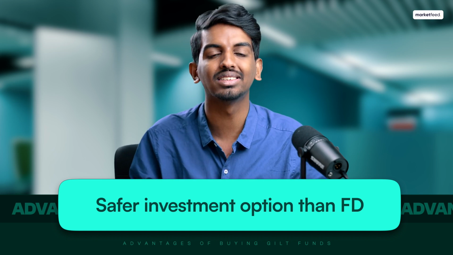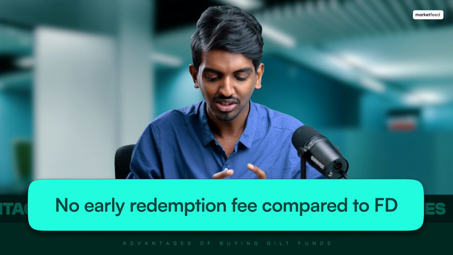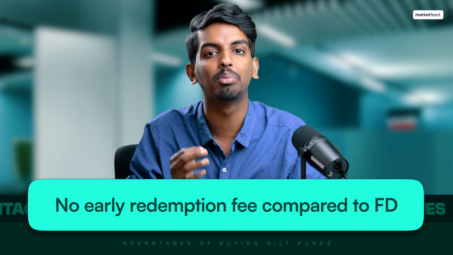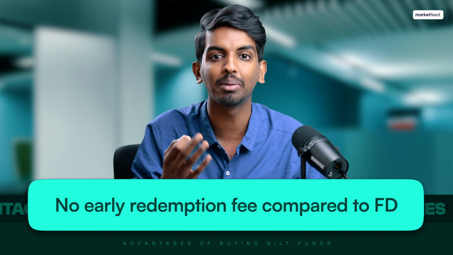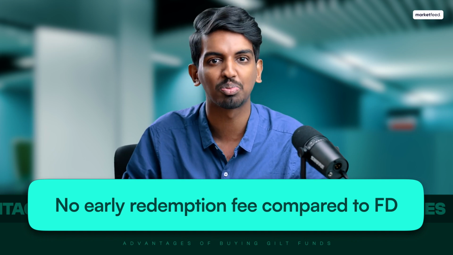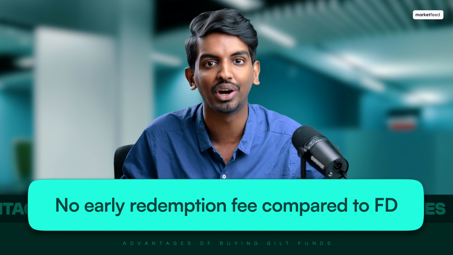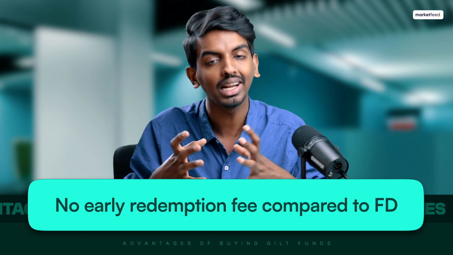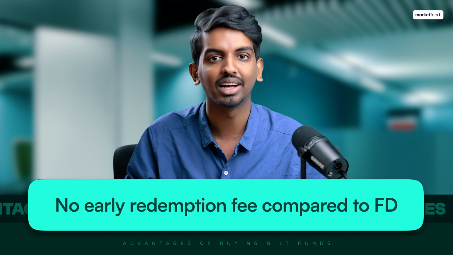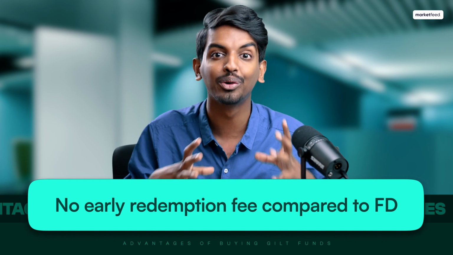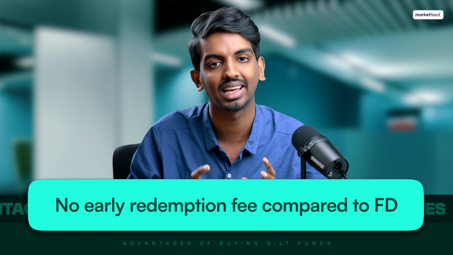The next advantage is that there are no early redemption fees. So in the case of an FD, in case you want to exit or break the FD before the tenure, you always end up either taking a penalty or taking a lower interest than what was promised. But in the case of these GILT funds, you get what you see, right? In case you see a 5% return, that is what you get. You can withdraw the entire amount and it will be reflected in your bank account. There are no early redemption charges in the case of these funds.